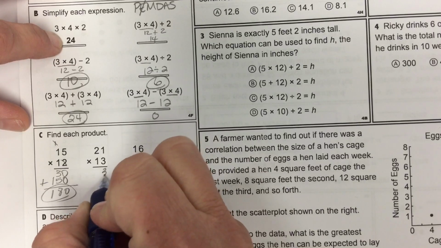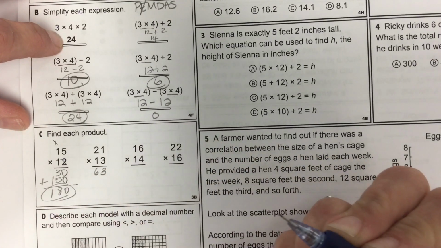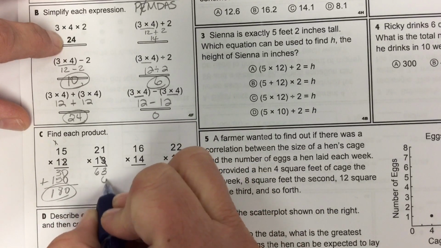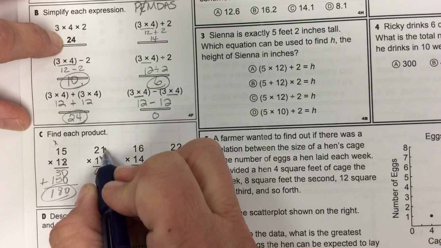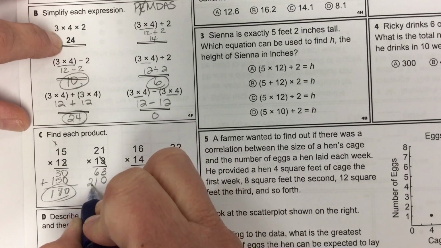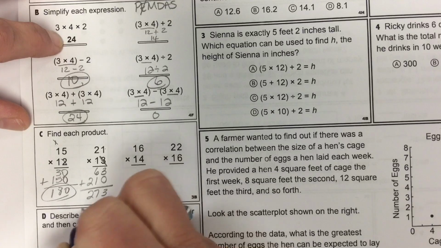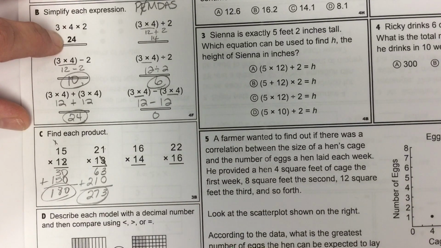3 times 1 is 3. 3 times 2 is 6. Nothing to tick. We're going to tack O. 21 times 1. 1 times 1 is 1. 1 times 2 is 2. And then we add 3, 7, 2. So 273. All right, what was 16 times 4?